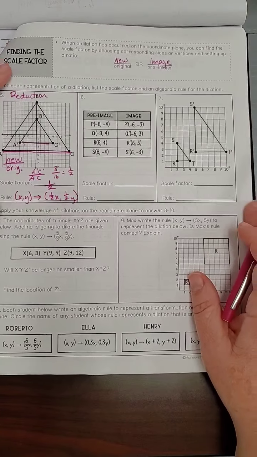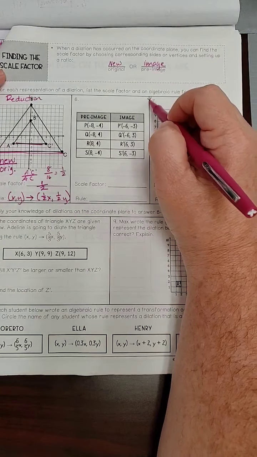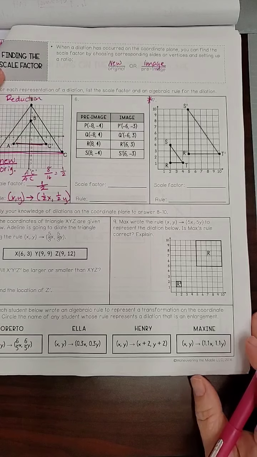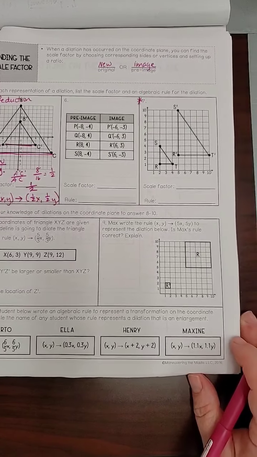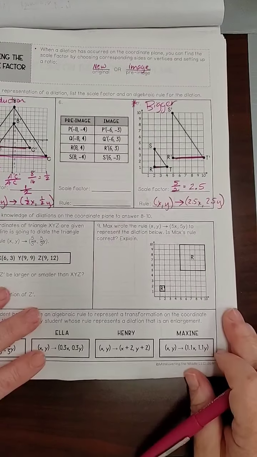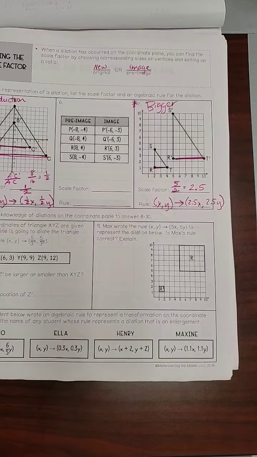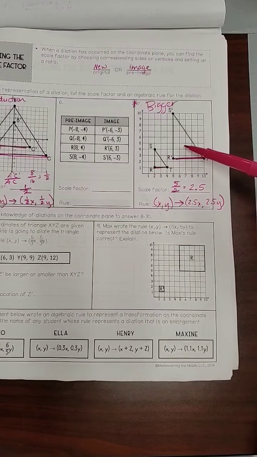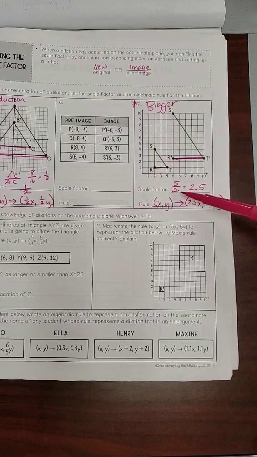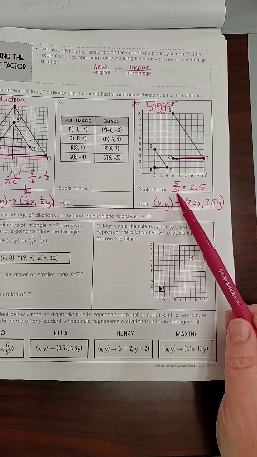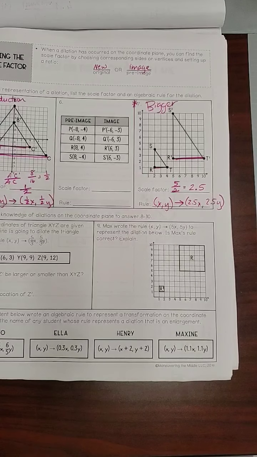All right, now that we've done number 5, I want you to do number 7 on your own. Turn the video back on when you're done. Okay, so how'd you do? Definitely our figure got bigger, so it was an enlargement. The scale factor was 5 over 2, which I can turn into a decimal as 2.5. So our rule was (x, y) becomes (2.5x, 2.5y).